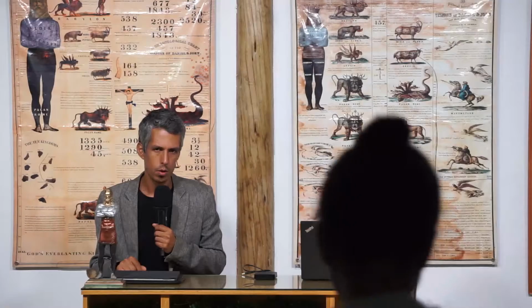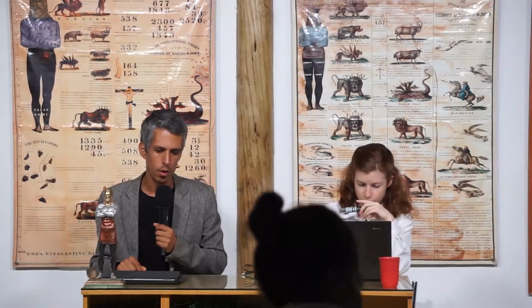Someone asked where to find those values. This is where I find eSword helpful. If you were to go into eSword and look up that verse, and look at the Hebrew.